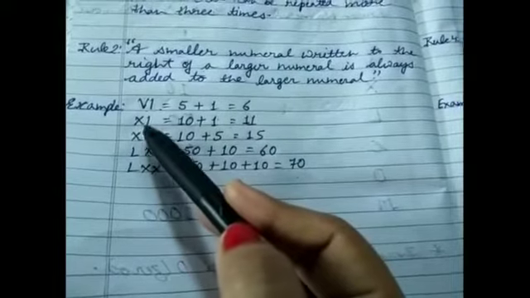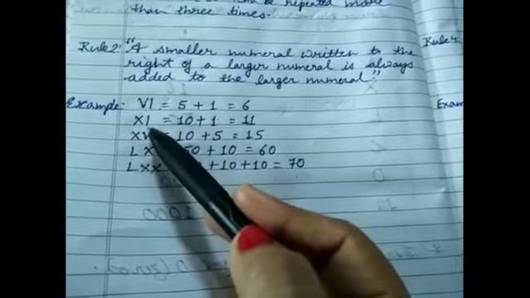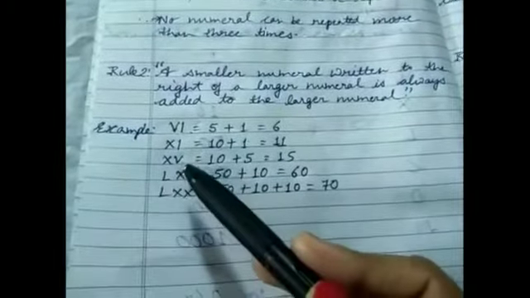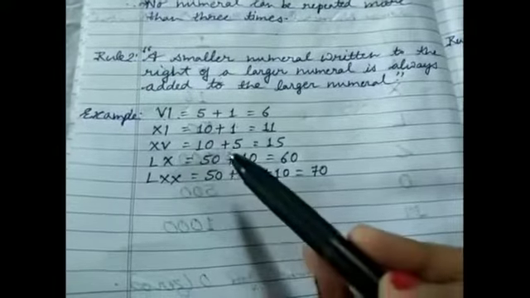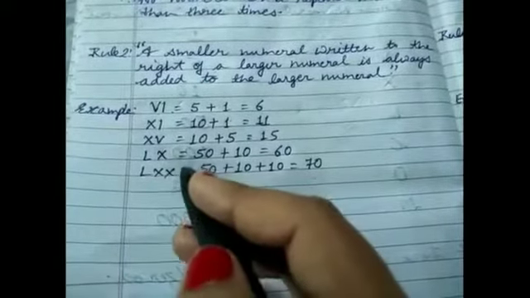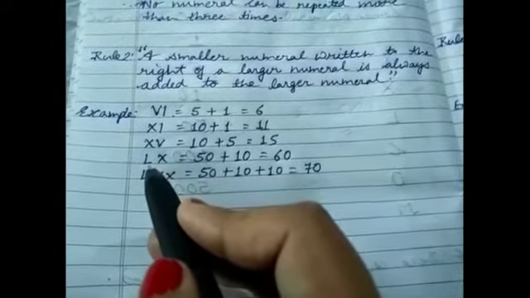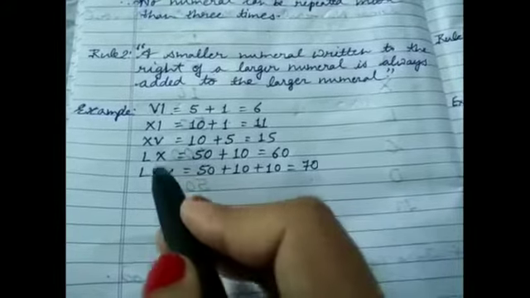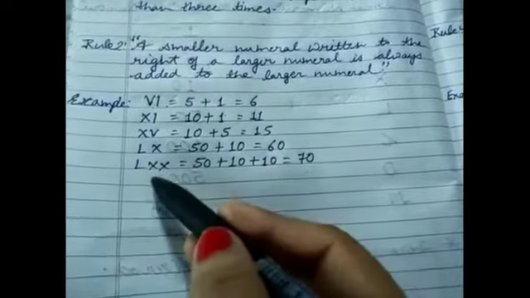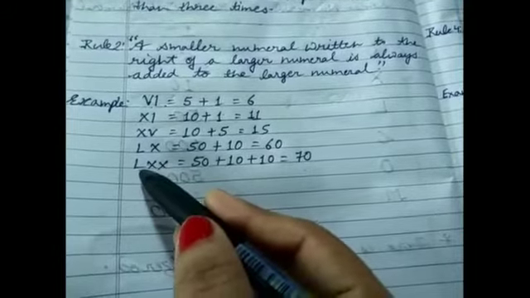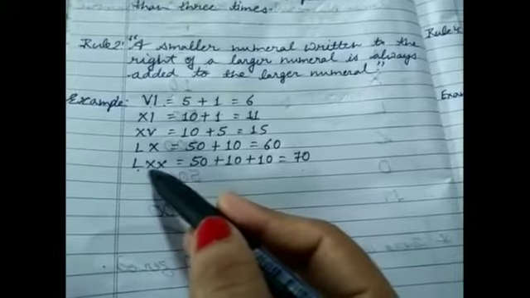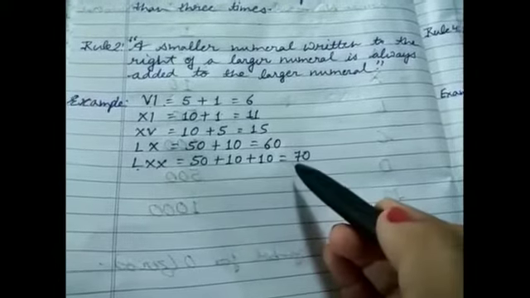Same as X denotes what? 10, and I denotes what? 1. So 10 plus 1 is equal to 11. XV means X denotes 10, V denotes 5. So we will add it. 10 plus 5 is equal to 15. LX: L denotes what? 50, and X denotes 10. So 50 plus 10 is equal to 60. One more example. LXX: L denotes what? 50, and X denotes 10. So 50 plus 10 plus 10 is equal to 70.